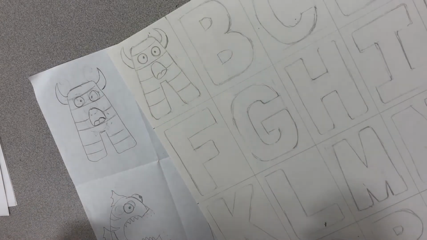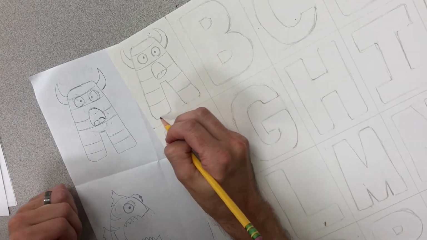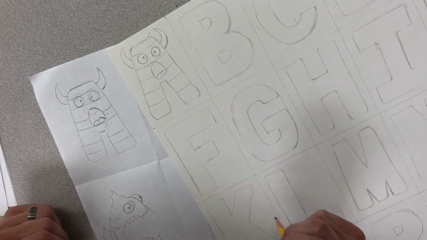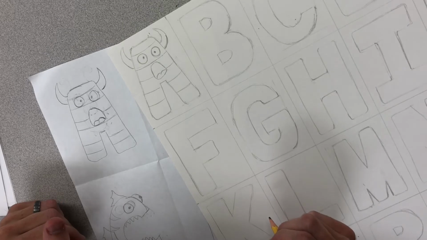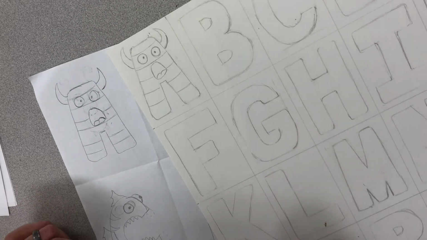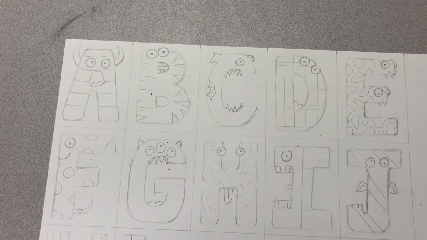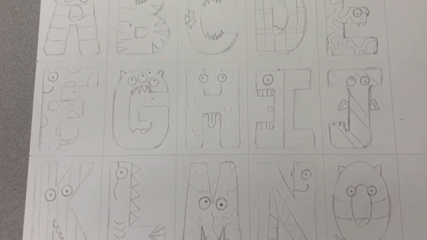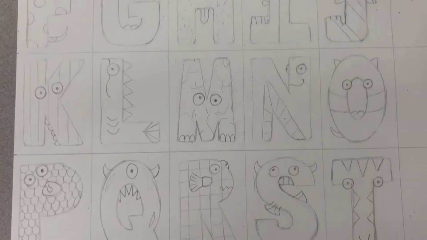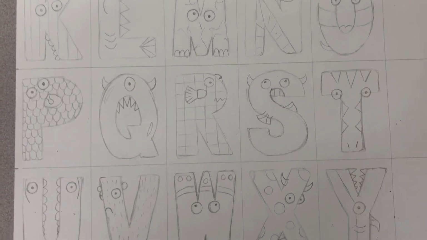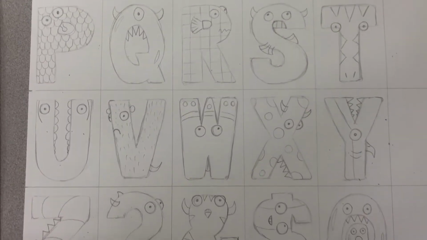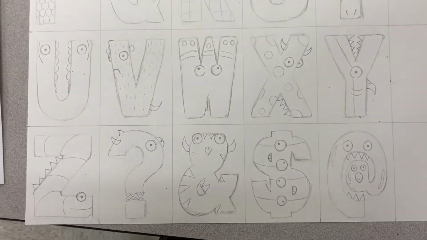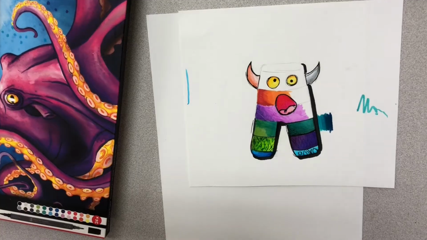Okay, and that's really all there is to it. I'm going to go through and do the rest of these, and then we'll talk about color and some finishing touches on each block, okay? Okay, so just so you're able to see, I have all these finished off, so I've gone through and designed each of my characters here. And now I'm going to begin the coloring process.